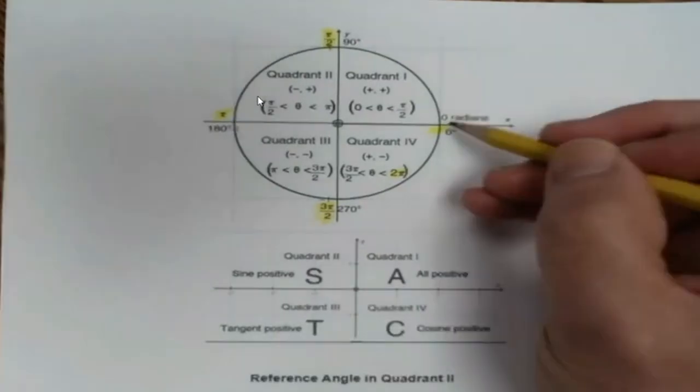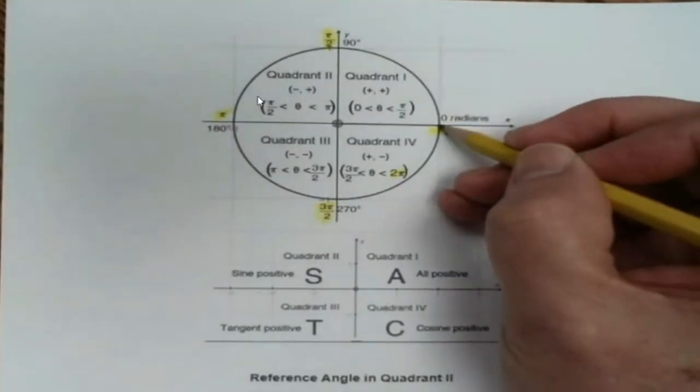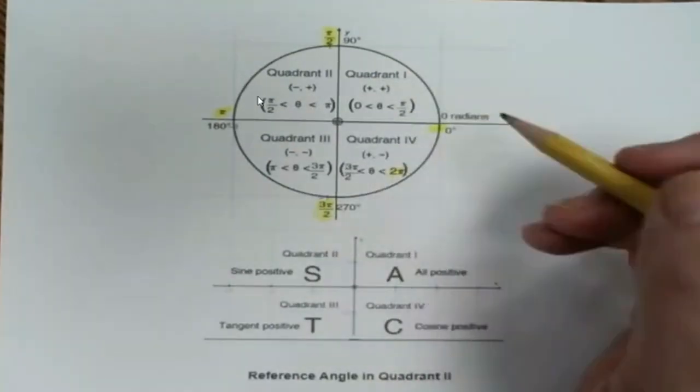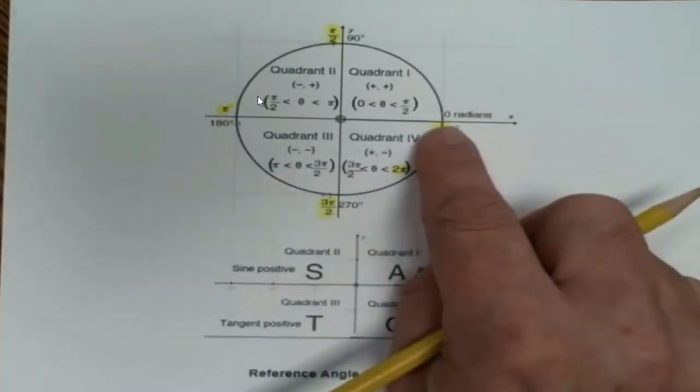So this can be 0, it could be 2 pi, it could be 4 pi, it could be 6 pi, it could be 8 pi. If you just keep going around the circle, it can be any multiple of 2 pi to get back there.